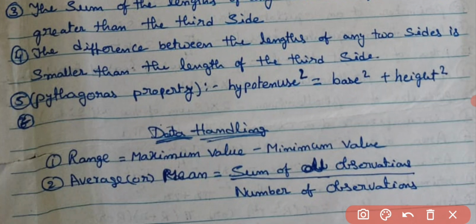In a right angle triangle, the Pythagoras property is applied to find the hypotenuse. If the base and the height are given, you have to find the hypotenuse. We have the formula: hypotenuse square is equal to base square plus height square. Now we would move to another chapter, which is data handling.